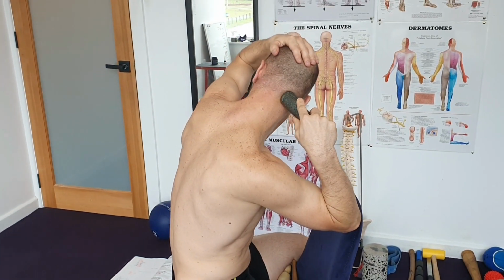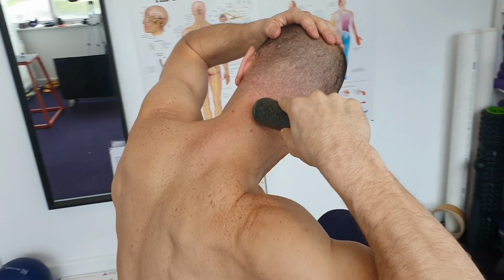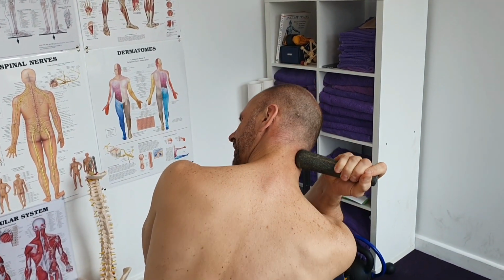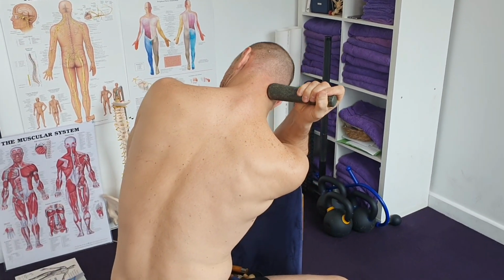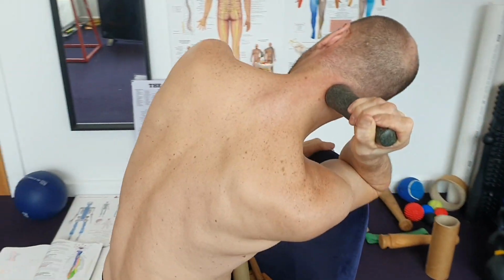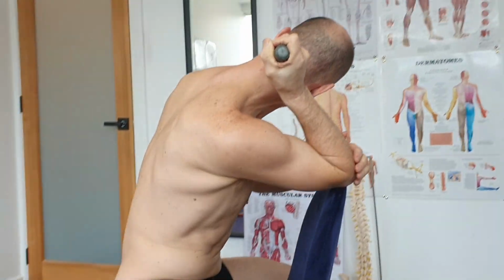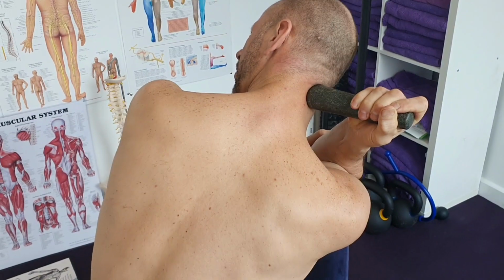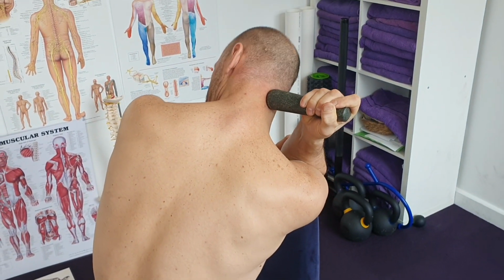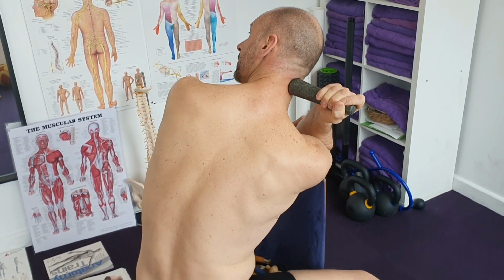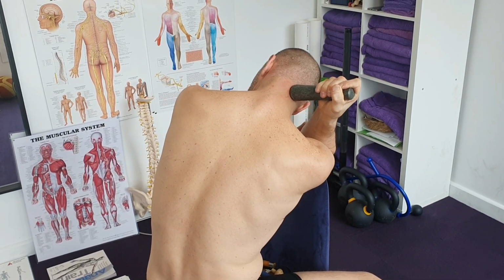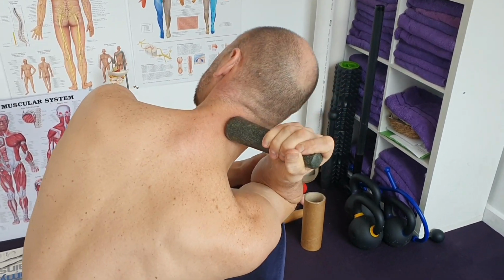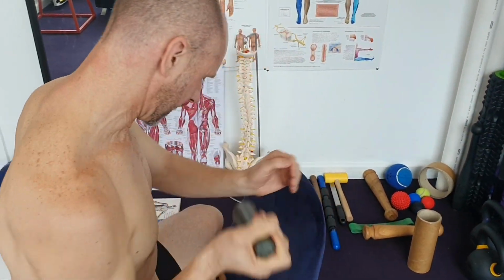So we're just working right along the base of the skull, and we can work into the side of the neck a bit as well. So using the chair to try and get a bit more pressure, a bit more stability. You can move around so we can start to explore movement. Think of the ways your neck moves and the ways that we're causing you problems before, and start to explore like that.